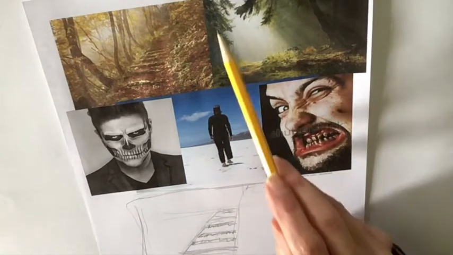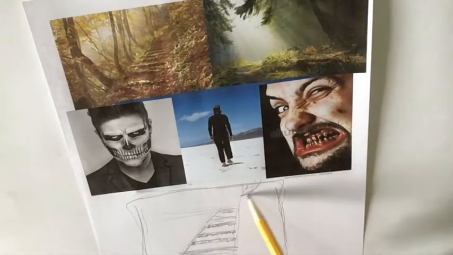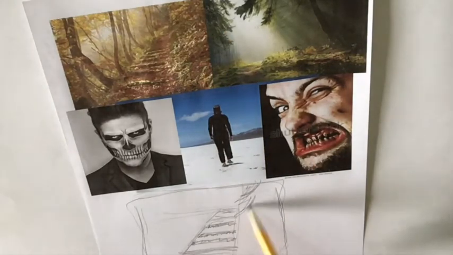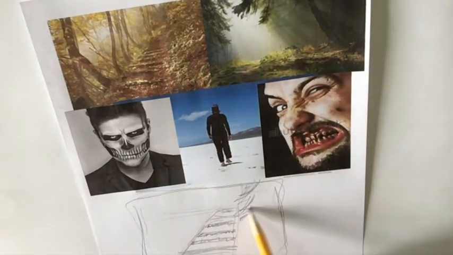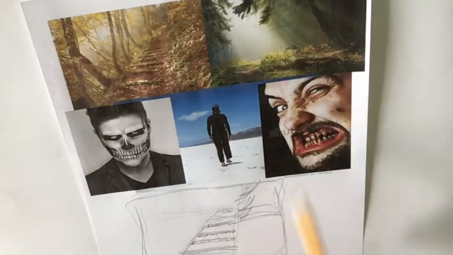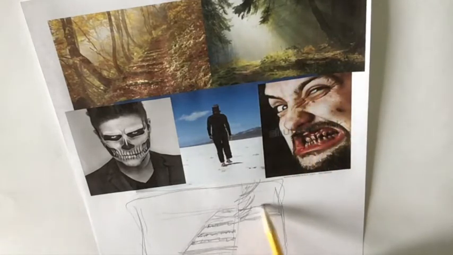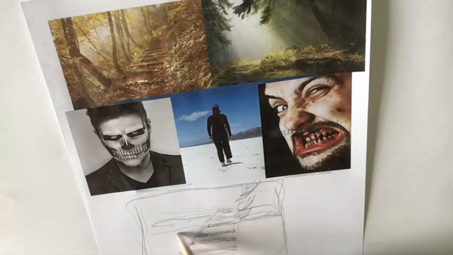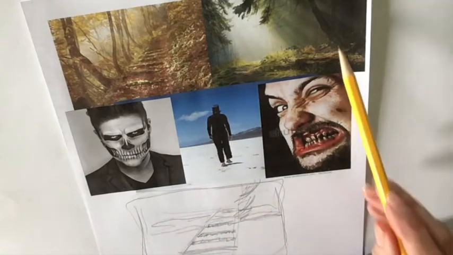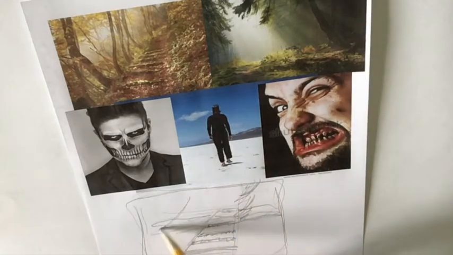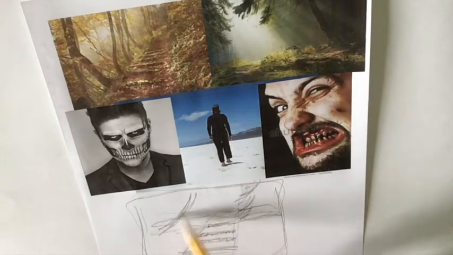So these trees would be coming in from this side. And really, it doesn't have to go all the way down. So this could be the ground through here. And then on this side, I have the trees coming up like this.